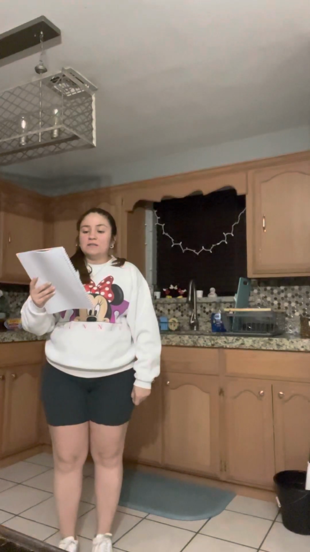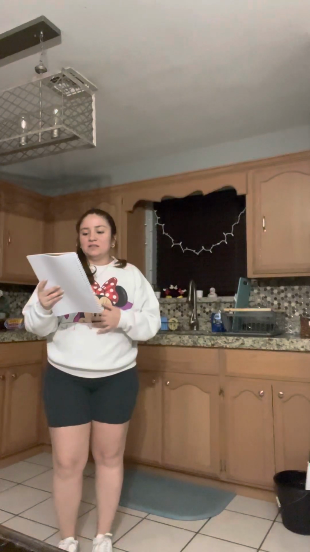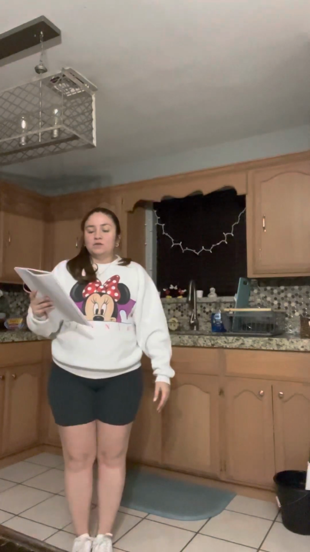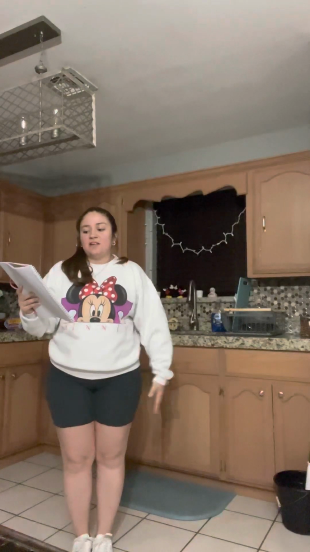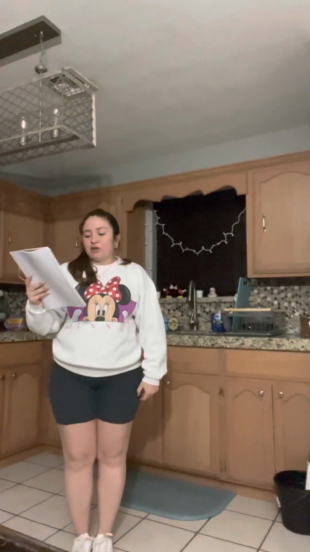The next term is somewhat similar. It's going to be adduction. Adduction means the opposite of abduction, and it means to draw inward or to be closer to the body. So instead of being right here, adduction is going to be drawing inward and close to the body. So your hand would be going down. That's adduction.